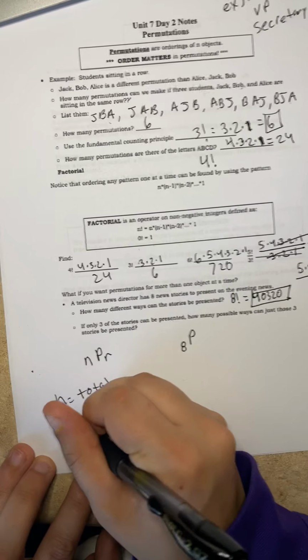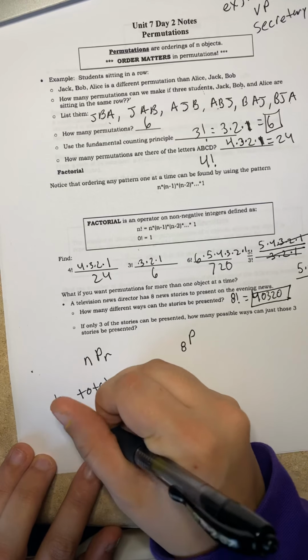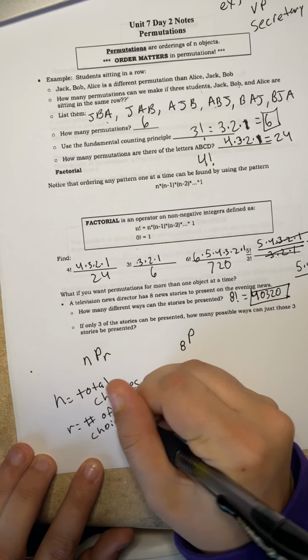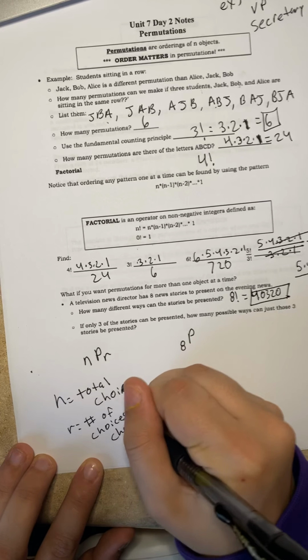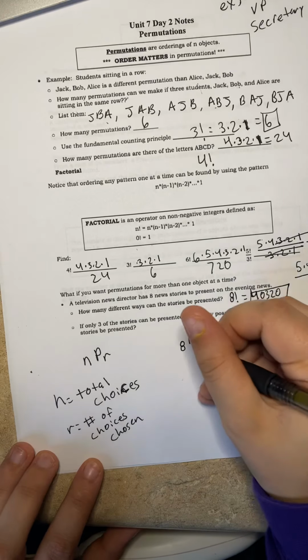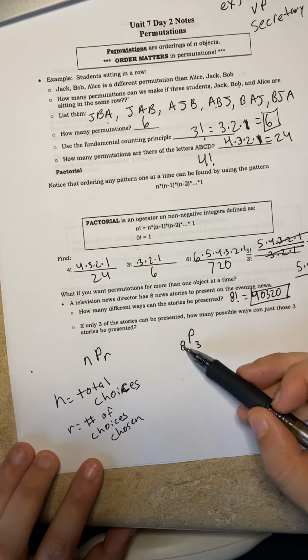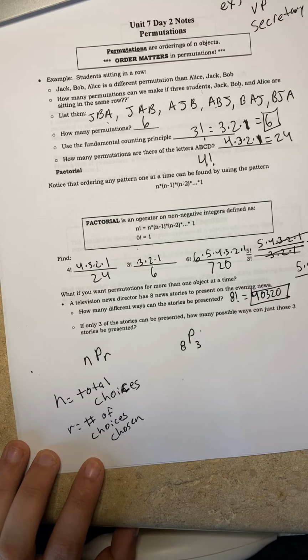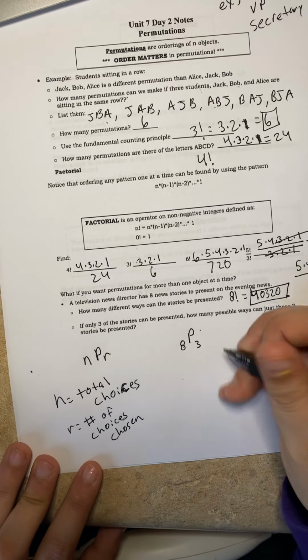And then R is the number of choices chosen. So in this case we have 3. So we have 8 stories. We want to permutate and choose 3. So 8 choose 3.